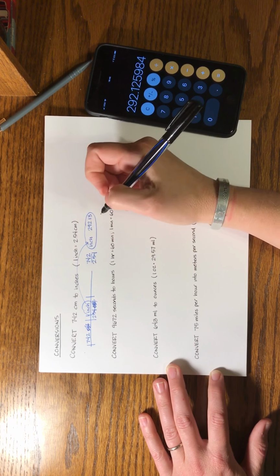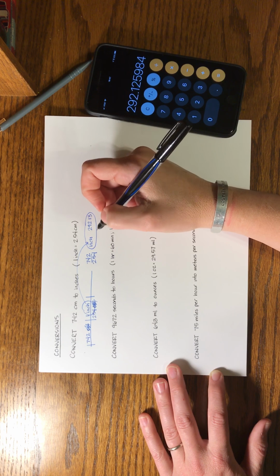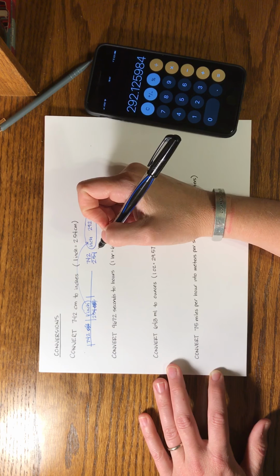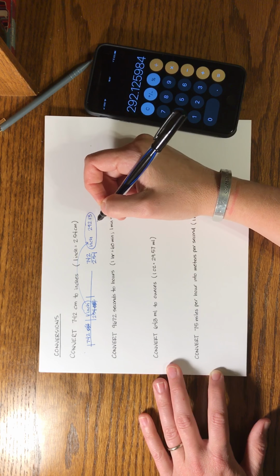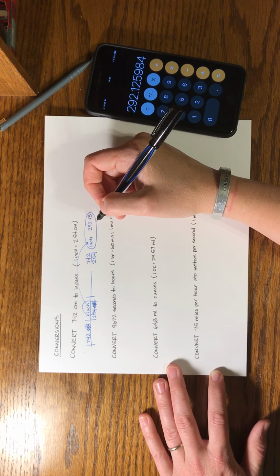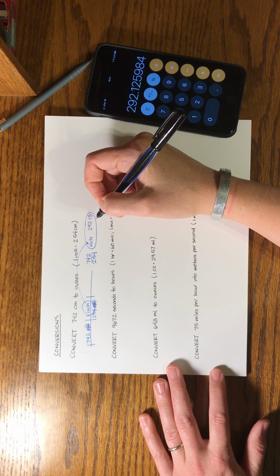Now, if you can solve this by just knowing that you have to divide instead of putting it on train tracks, that's totally fine. I teach it this way because it's easier for me to remember whether to multiply or divide. And so I think it's going to be easier for you to remember as well.